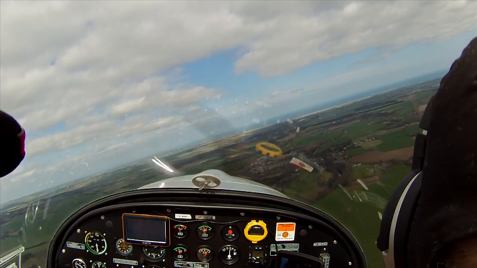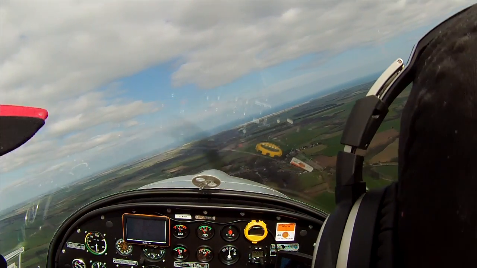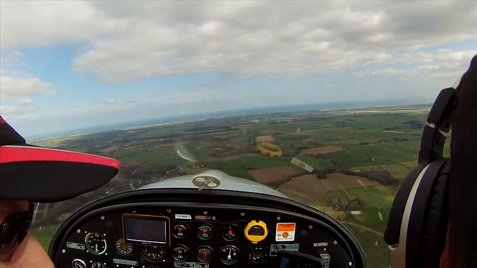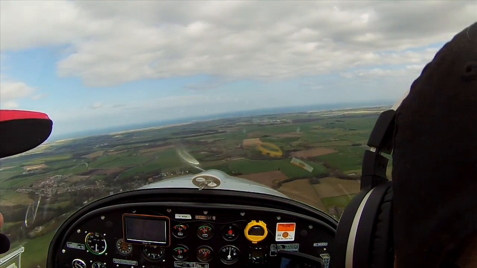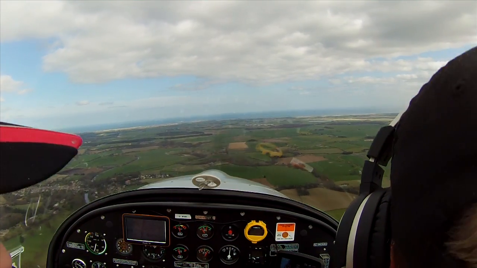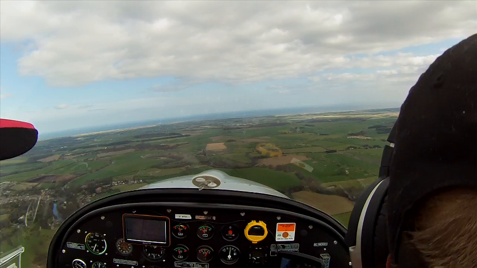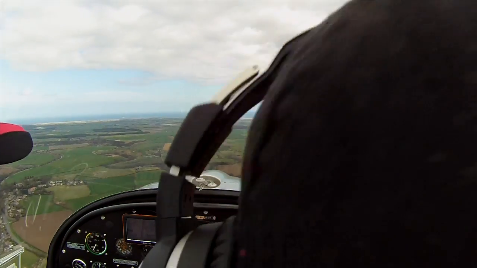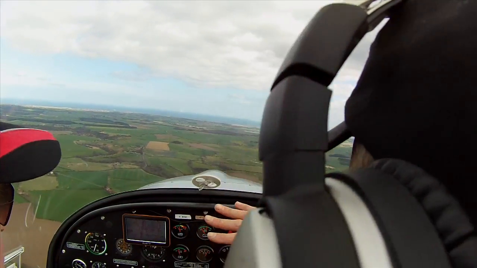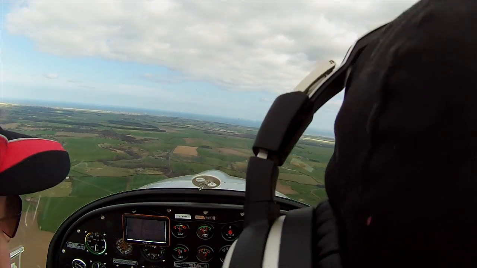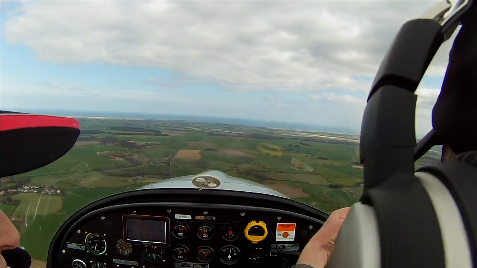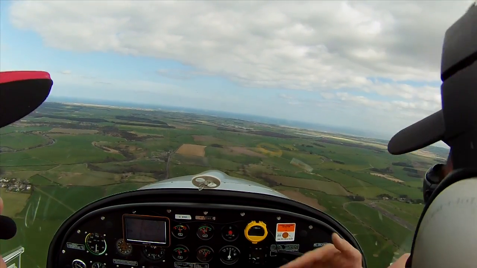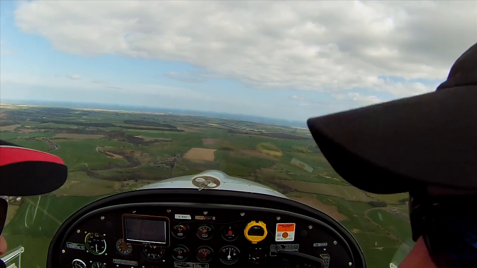Golf Whiskey India November Hotel, turning crosswind for 0-1 right hand. Perfect. When you're this low, the windsocks can look a little bit deceiving, but continue to look at them. They're still pointing down like that, so that's good. And then the wind's pushing you across that way, so all you need to do is just wait till you see the farm, this wind turbine. If you see it there, you've gone far enough to turn downwind.